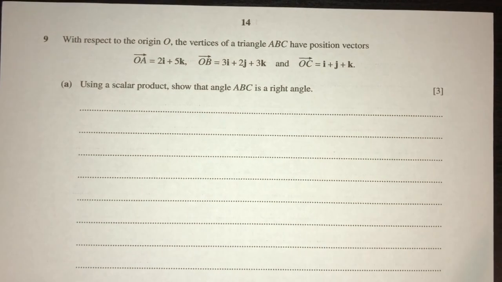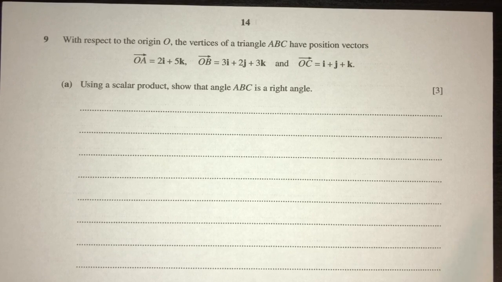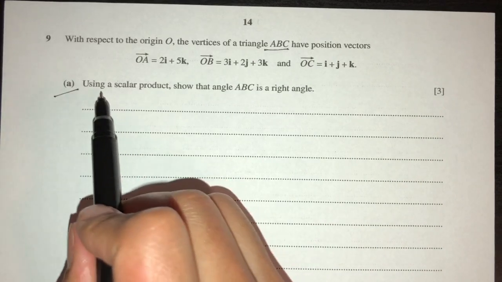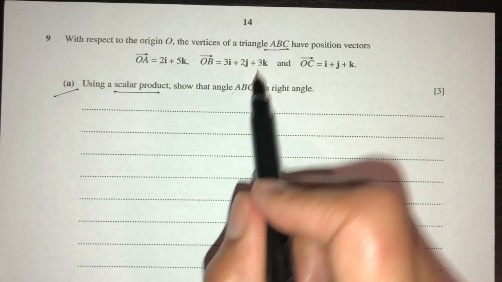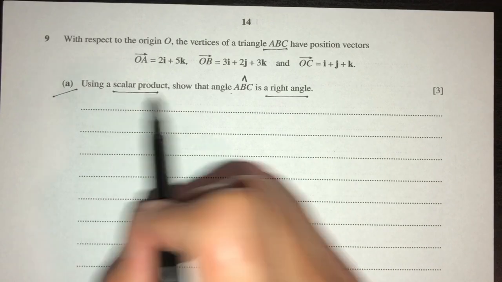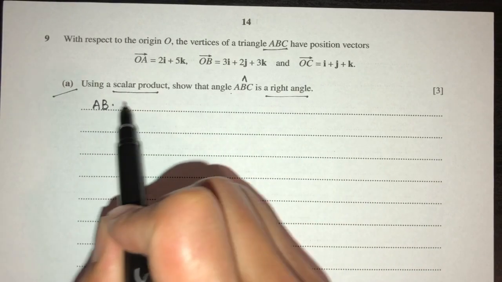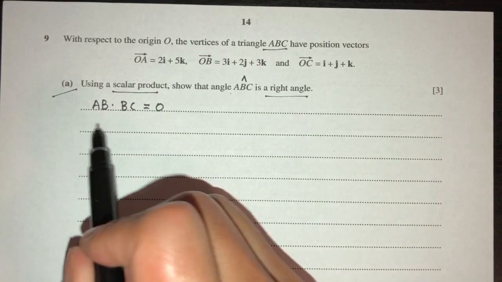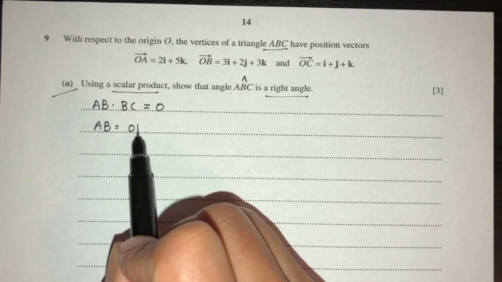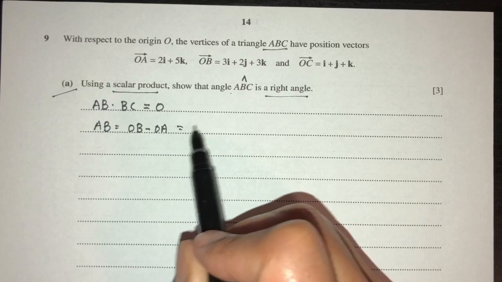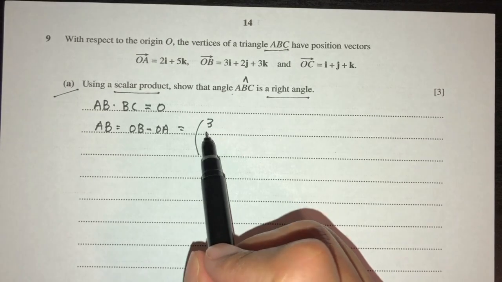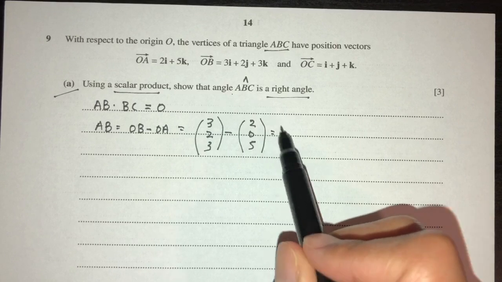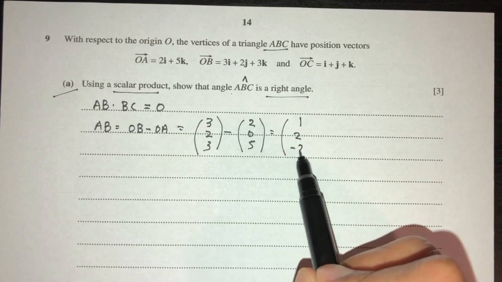Okay, let's move on to question number 9. With respect to the origin O, the vertices of a triangle have 3 position vectors. Now part 1, using a scalar product, show that the angle ABC is a right angle. So we have to show that AB dot product BC is equal to 0 because it is a right angle. So what is AB? AB can be found by OB minus OA. That should be 3, 2, 3 minus 2, 0, 5. That will be 1, 2, minus 2.